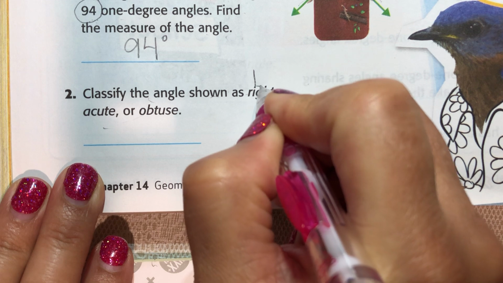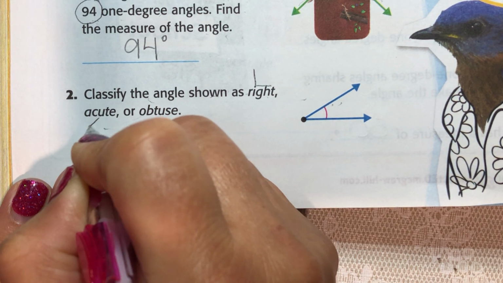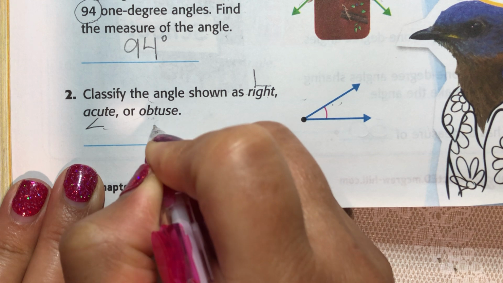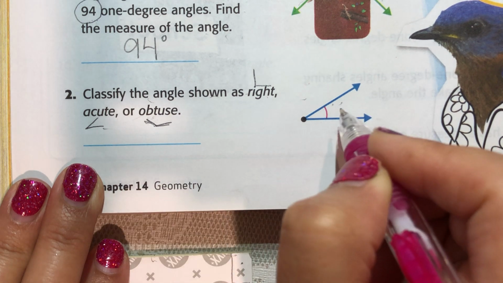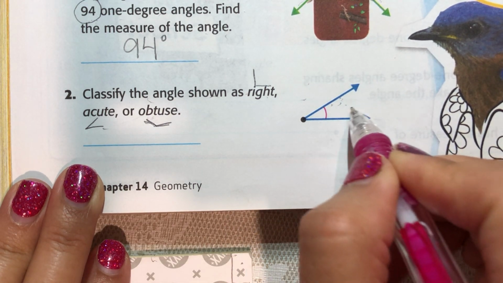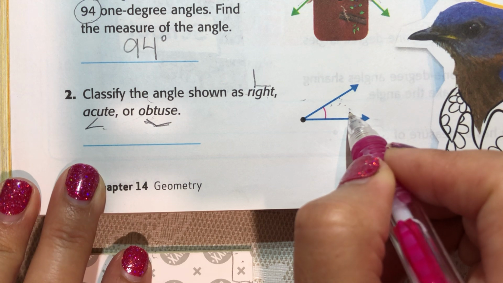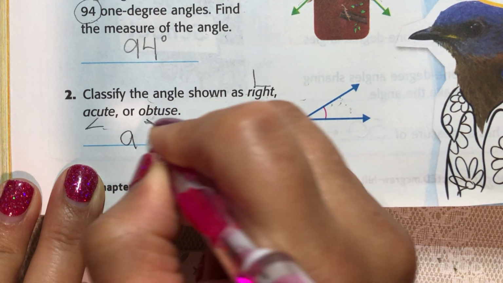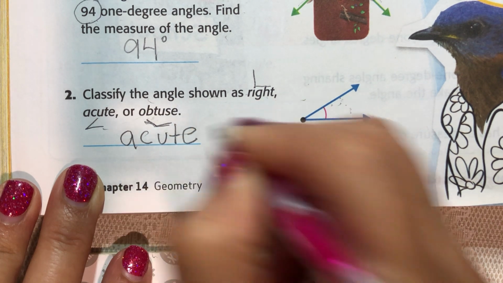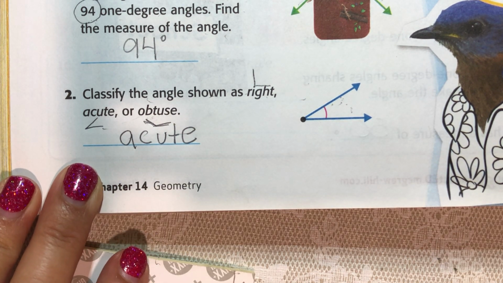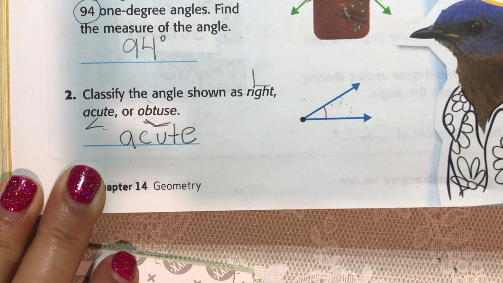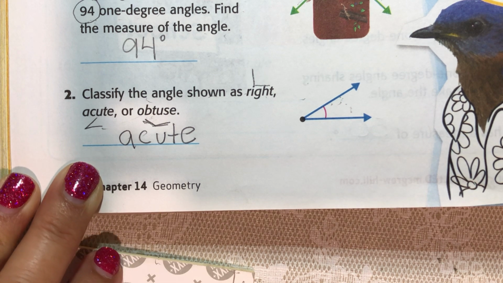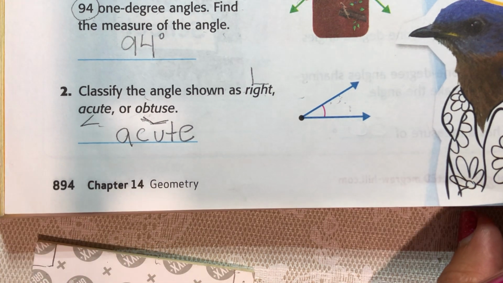A right angle is a perfect L. An acute is less than an L, and obtuse is greater than an L. So hopefully you're saying, wait, that's less than a right angle, so this must be acute. And so you would write acute on number 2. If you don't know how to spell acute, think of cute.